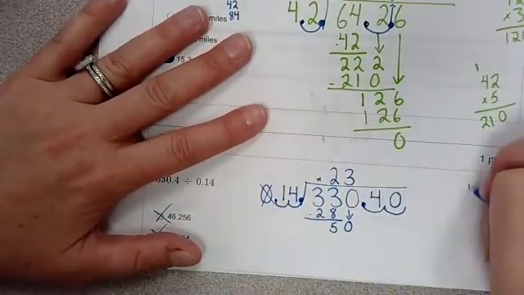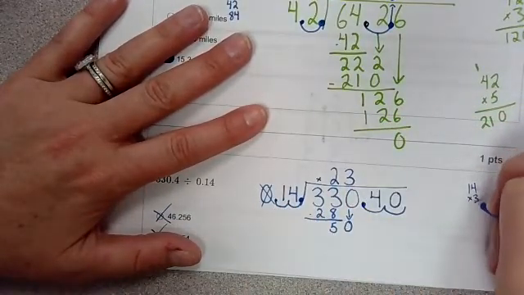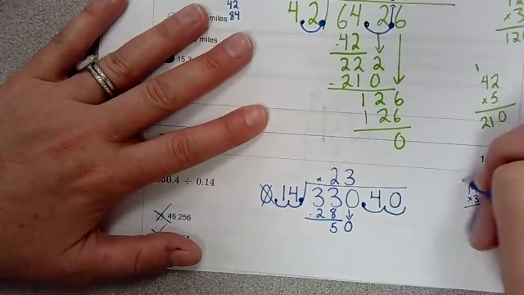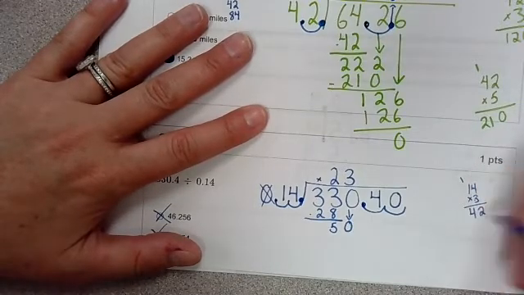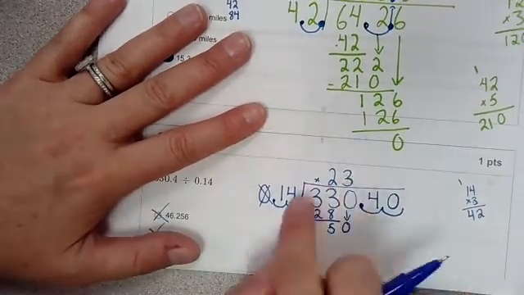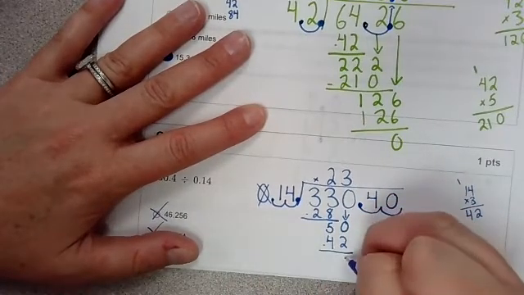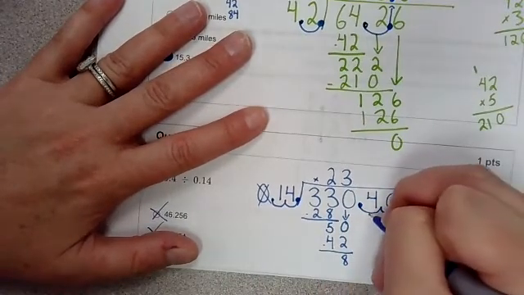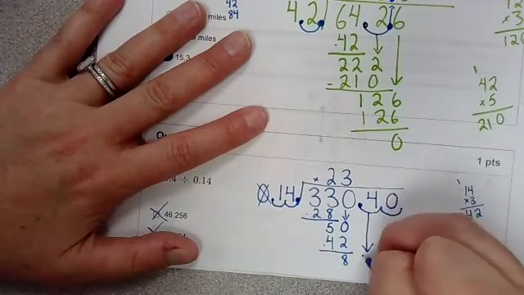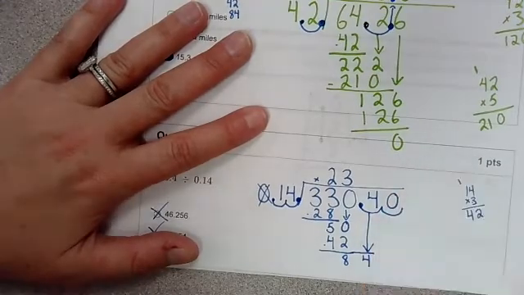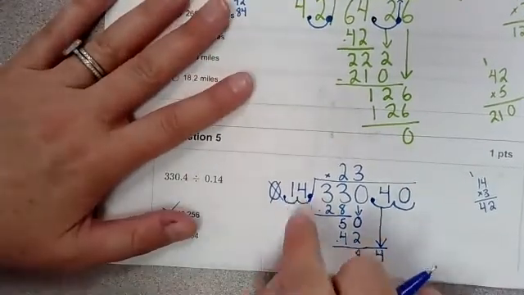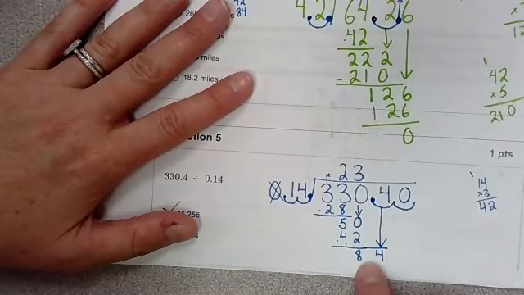And 14 times 3 is, let's see, this times this is 12. 3, it's 42. Here we go. So 3 times 14 is 42. When you subtract, you get an 8. Then I'm going to bring down my 4. My new number is 84. How many 14s are in 84?